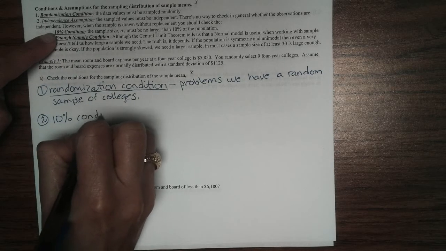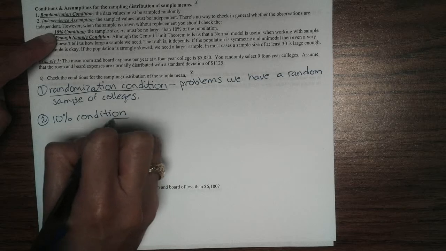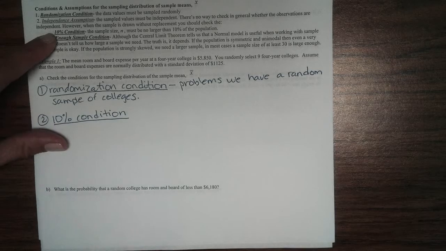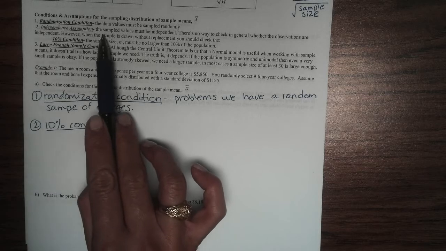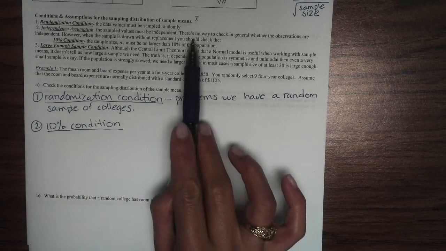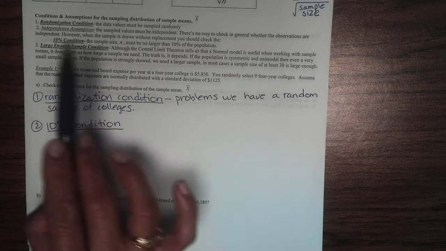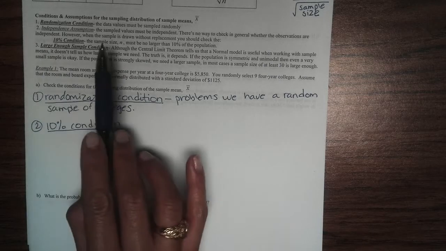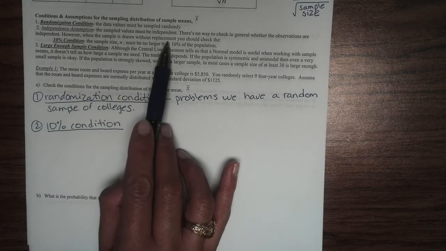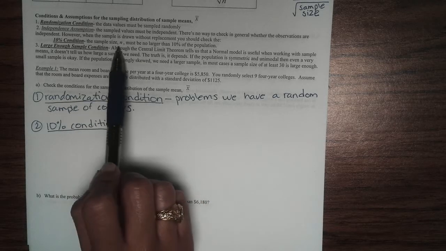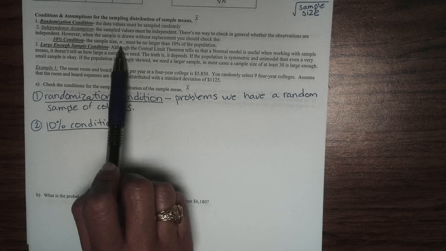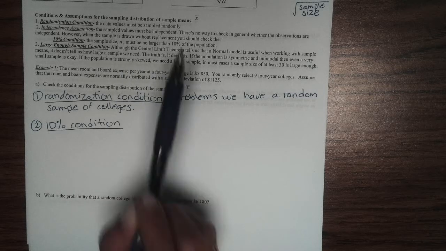You could call it either one, but basically this 10% condition assumes that your values are independent of each other, so one item won't affect the other item. So I can read you what it says. The sample values must be independent. There's no really way to check to see if the observations are independent. However, when a sample is drawn without replacement, we can check this 10% condition. That just says your sample size that you selected must be no larger than 10% of the population.